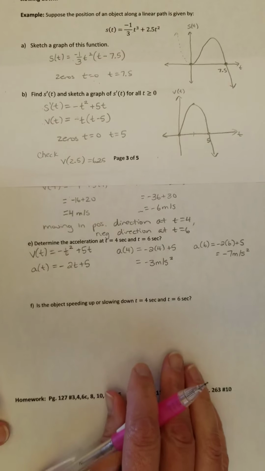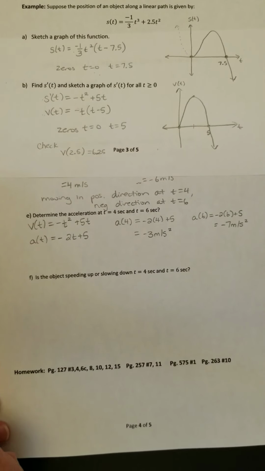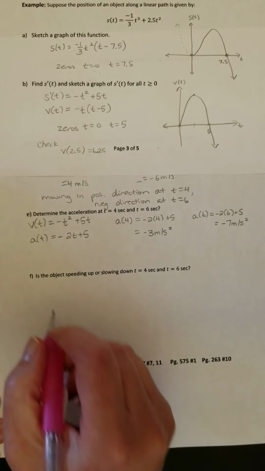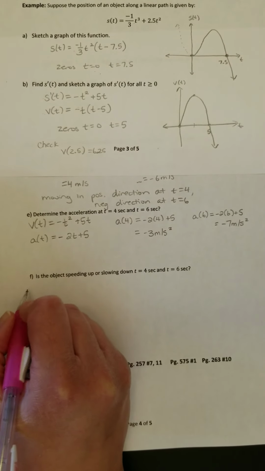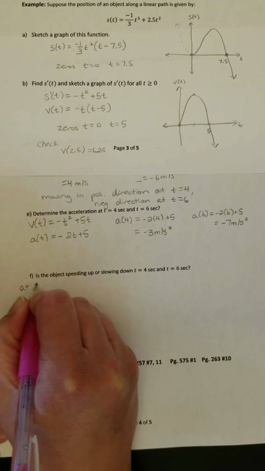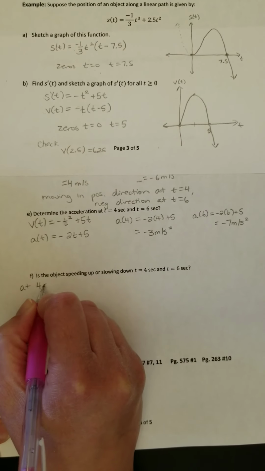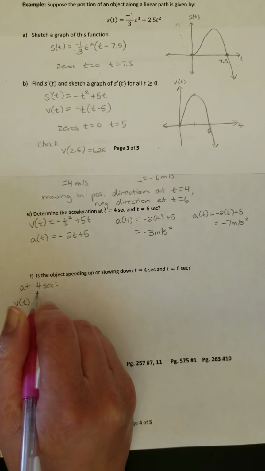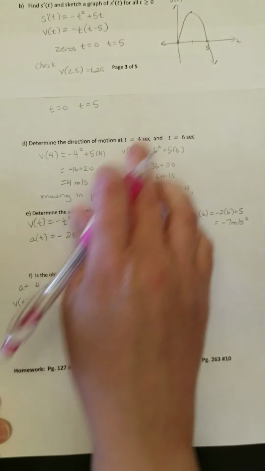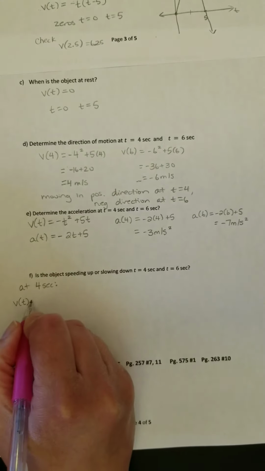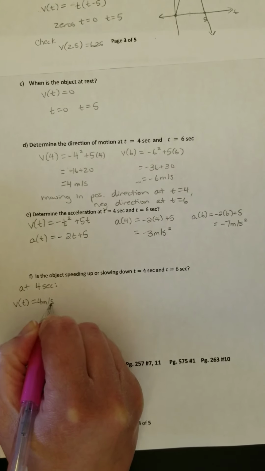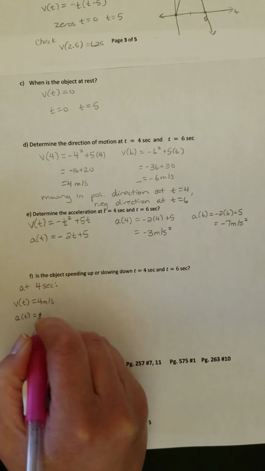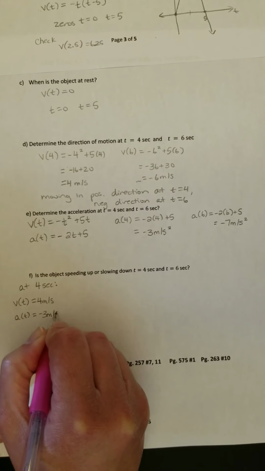So now we're asked, is it speeding up or slowing down at 4 seconds and 6 seconds? So here at 4 seconds, we know the velocity was 4 meters per second, and the acceleration was negative 3 meters per second squared.